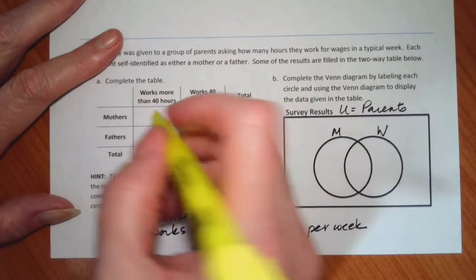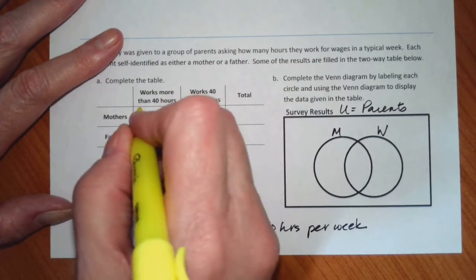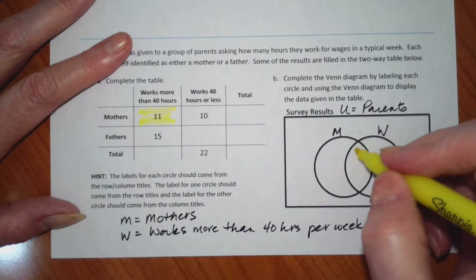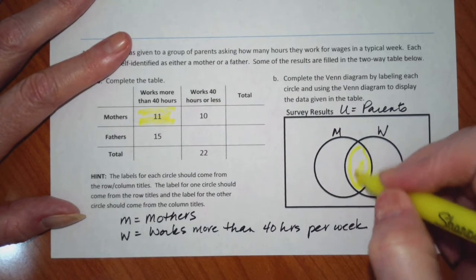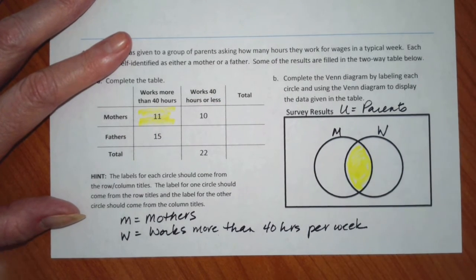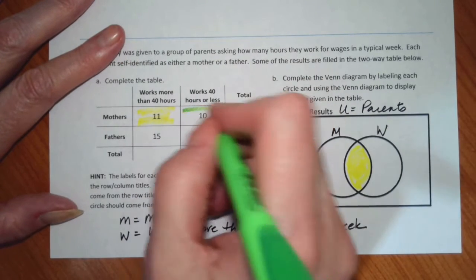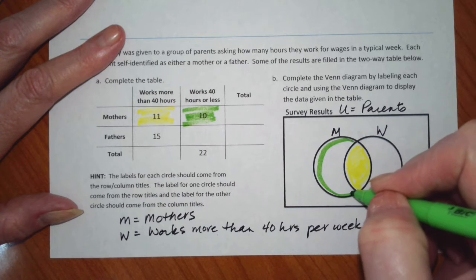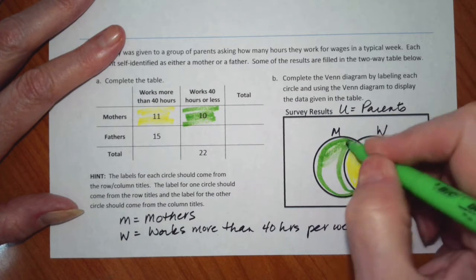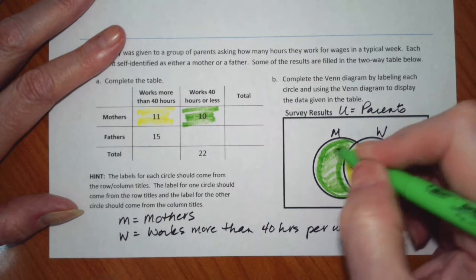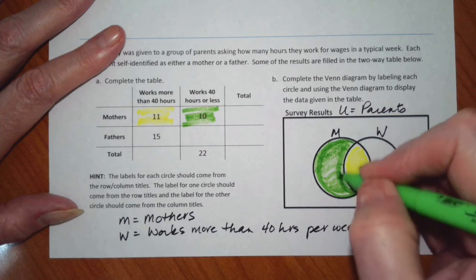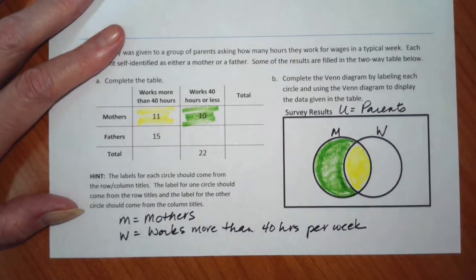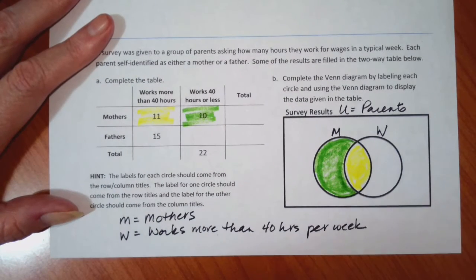Okay. So once again, the mothers who work more than 40 hours is this group here in the middle. The mothers who work less than 40 hours is this piece over here. By the way, this shape, just in case you're curious, is called a lune.